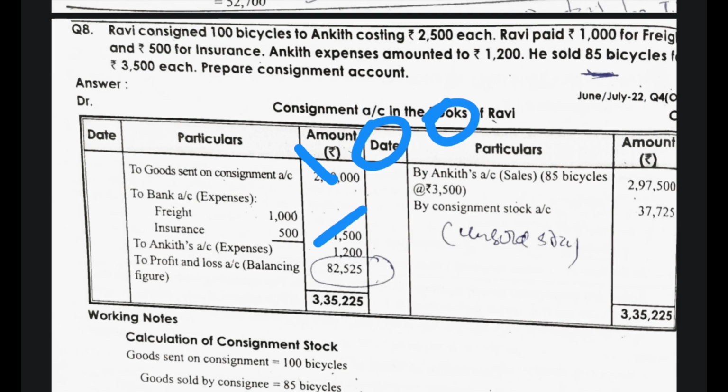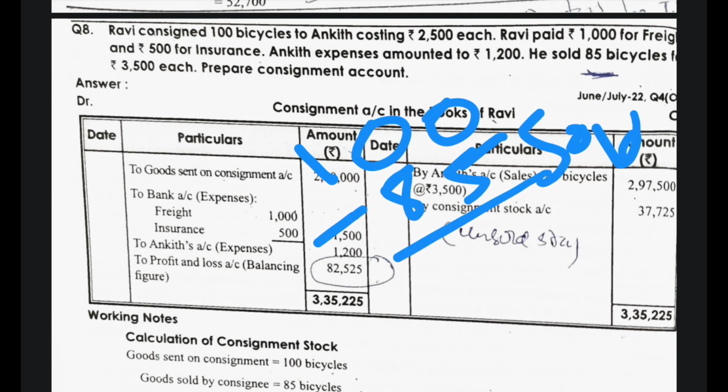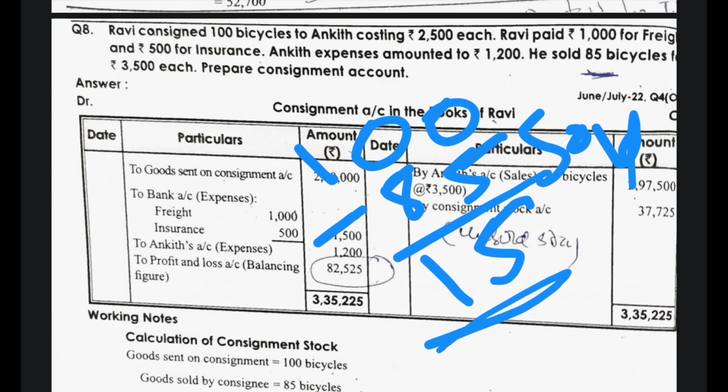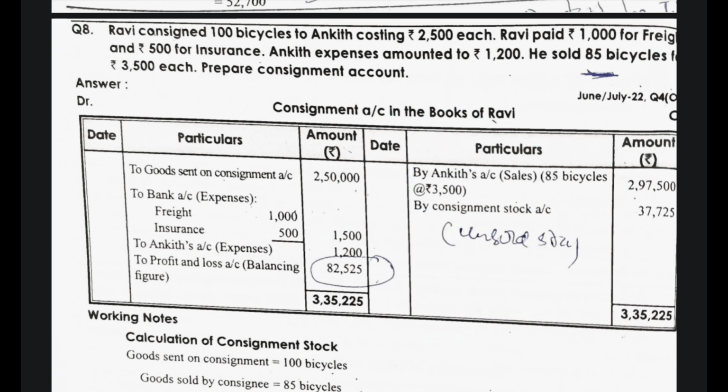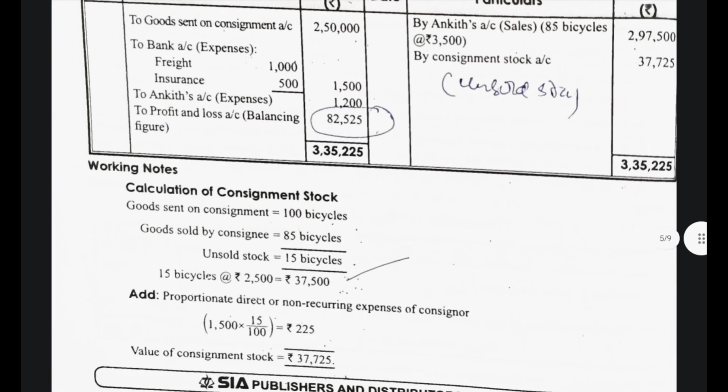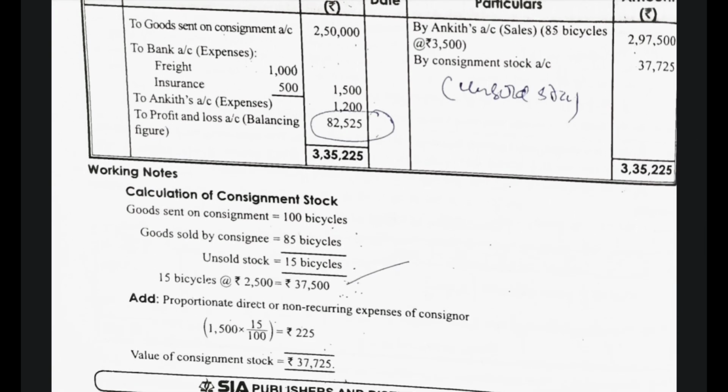But how many did Ankit sell? Only 85 bicycles he has sold. So 15 are unsold. This 15 unsold value we have to take on the credit side. So how to calculate this unsold stock? Just see here the working notes. Calculation of consignment stock: 100 bicycles, 85 sold, unsold will be 15. So 15 into 2,500, 37,500.